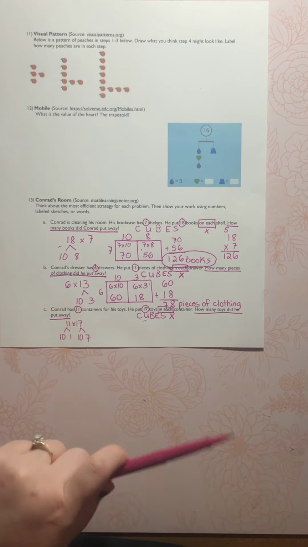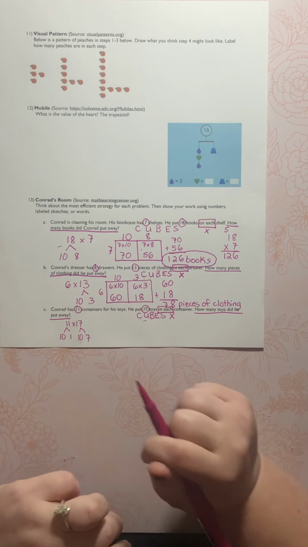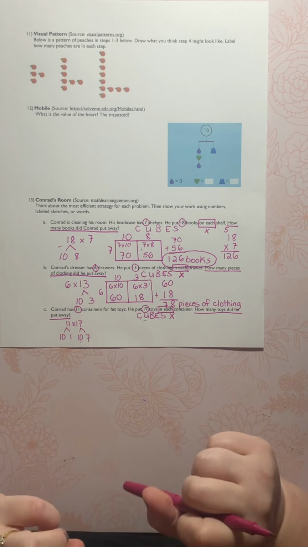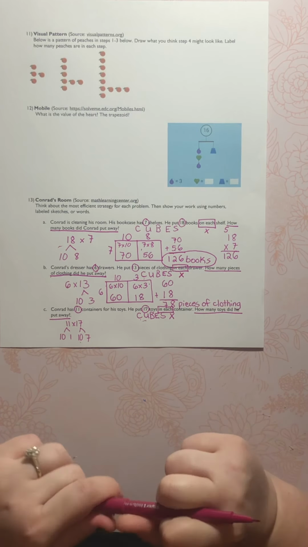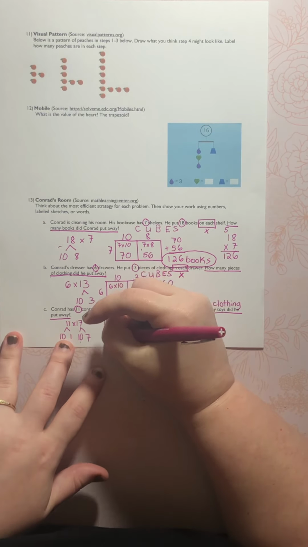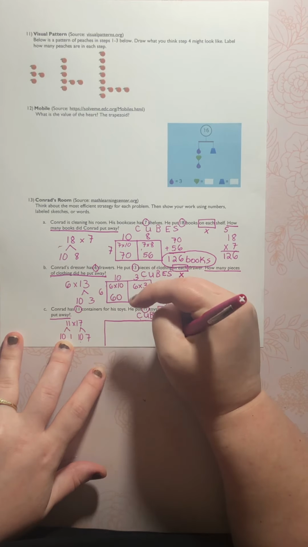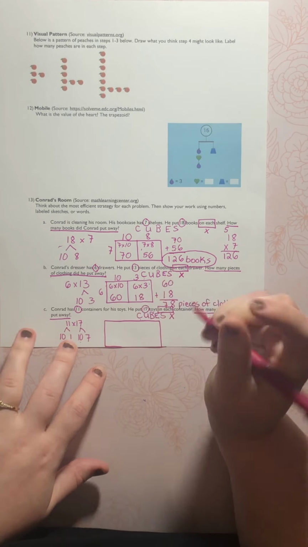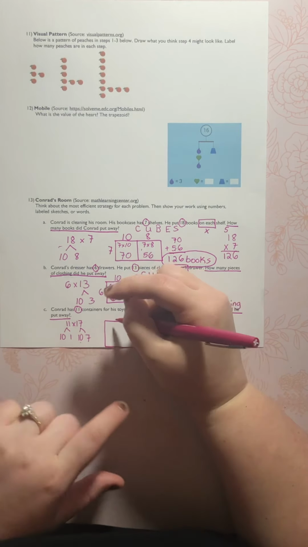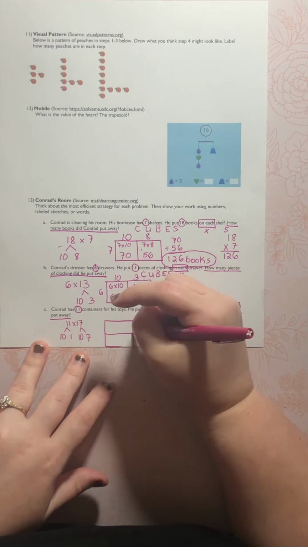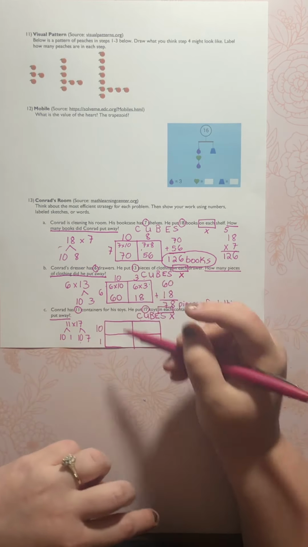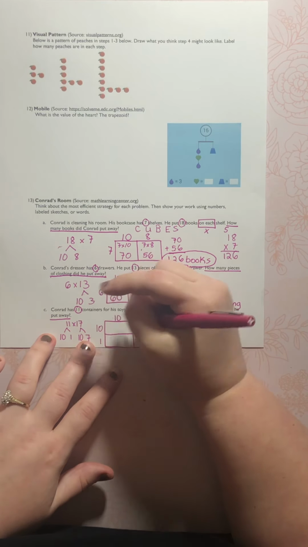Whenever I can, I always want to have at least one of my numbers be a multiple of 10 or maybe even a multiple of 5 if you can. It just makes it a lot easier because we know our 5 facts and we know our 10 facts really well. So now let's draw our box. I'm going to have 4 sections because I have 1, 2, 3, 4 numbers. On the side, I'm going to put 10 and 1. And then on the top, I'm going to do 10 and 7.